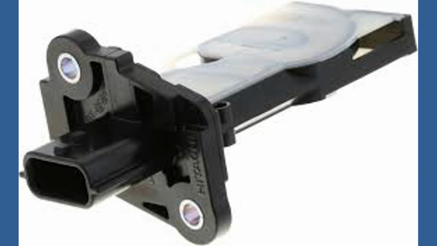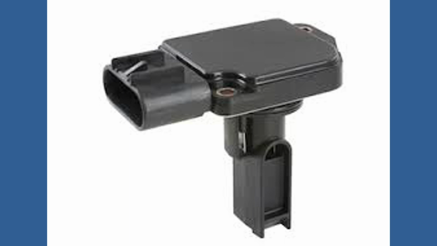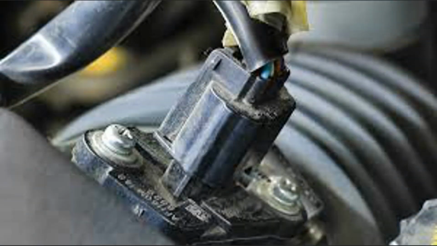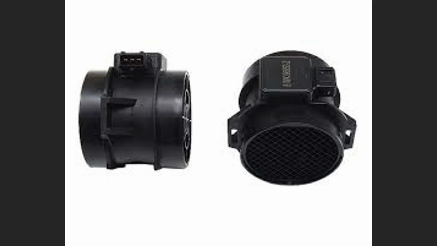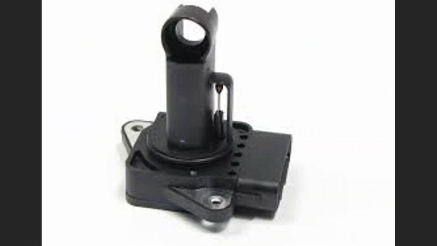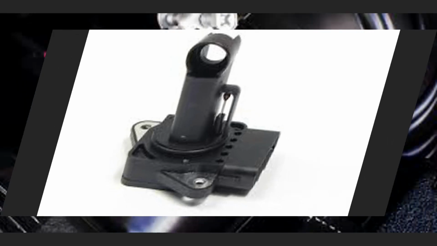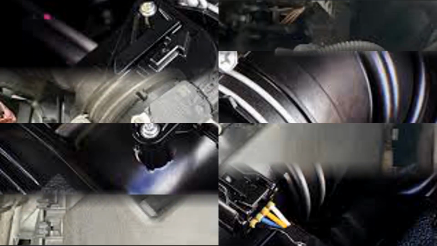9. Lean or rich fuel mixture. If the MAF is not reading the air influx correctly, the ECM may reduce the amount of fuel in the combustion chamber and create a lean fuel mixture. The ECM may also increase the amount of fuel in the combustion chamber and create a rich fuel mixture. Your vehicle will have a hard time idling on either a lean or rich fuel mixture, and it will sputter and might even stall.